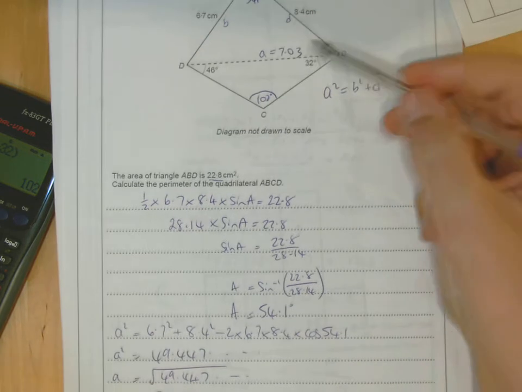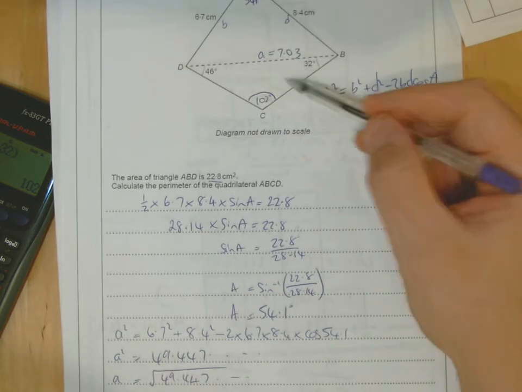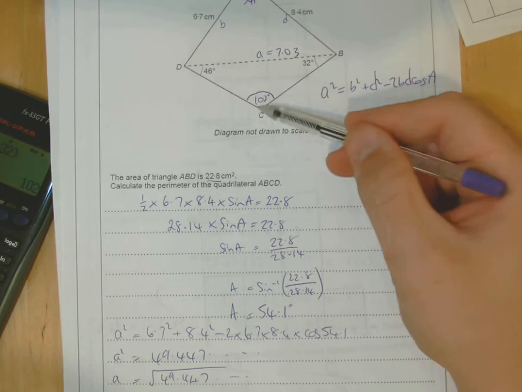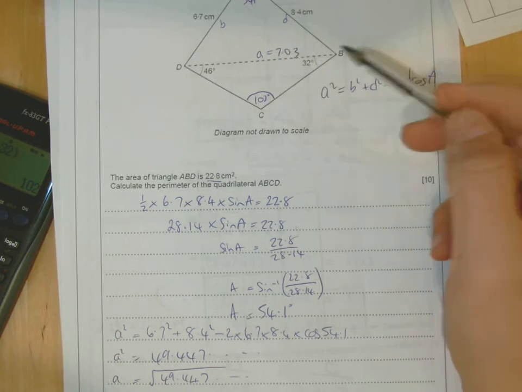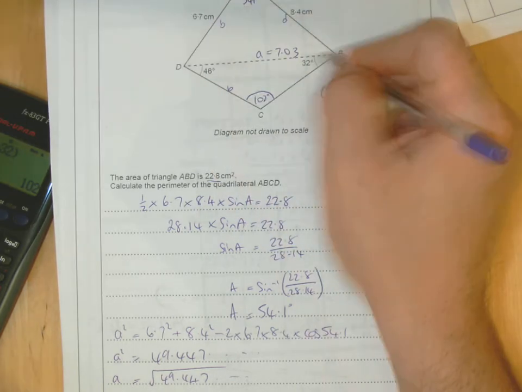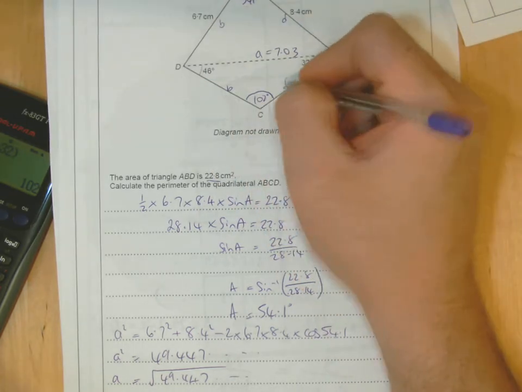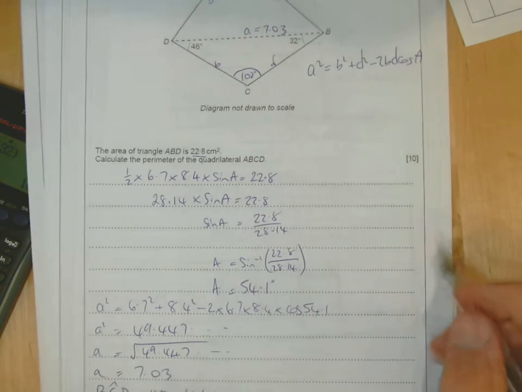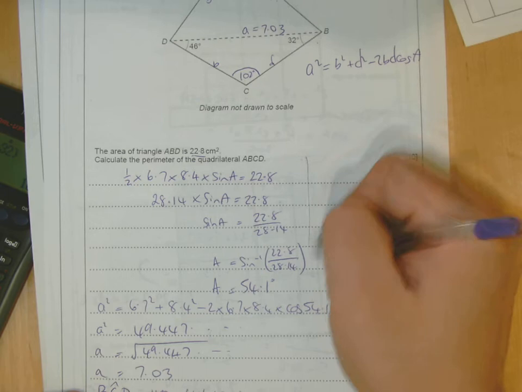Now notice I've got that angle, and I've got that opposing side, so I can use the sine rule. I can use the sine rule to work out little b for that angle B, and little d for that. So I'm going to have to do the sine rule twice. Maybe that's why this is worth 10 marks. You've got to do a lot of work. I'm running out of room here.